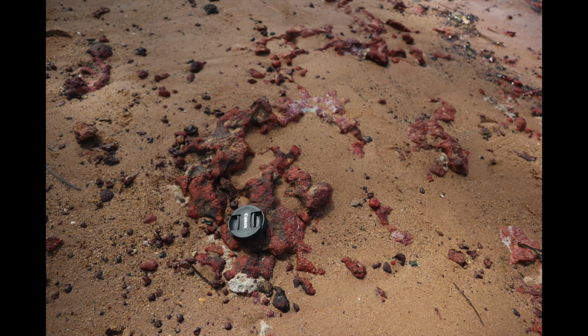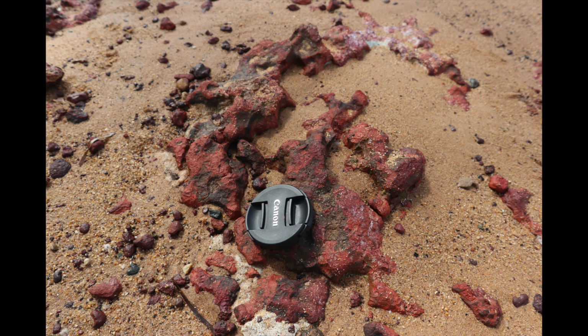So these are the crusts that you find underneath the sand. It is basically the weathering product of the basalts that are in place.